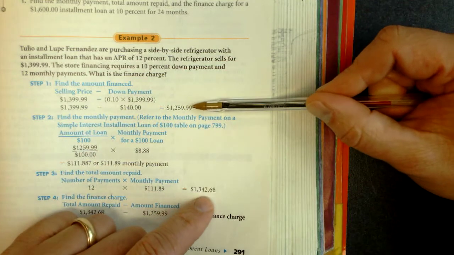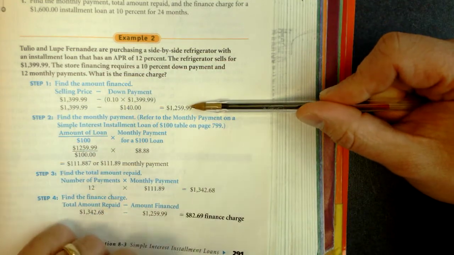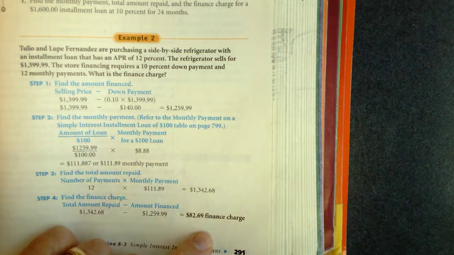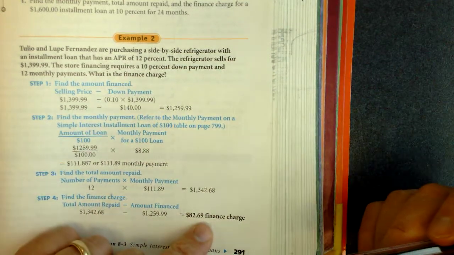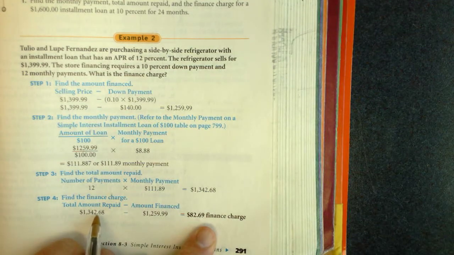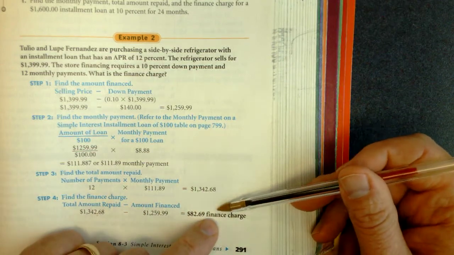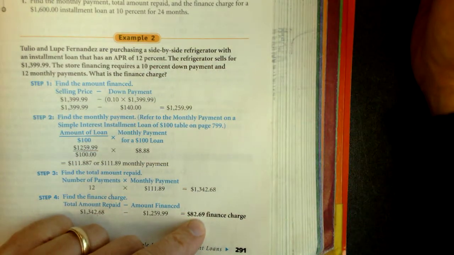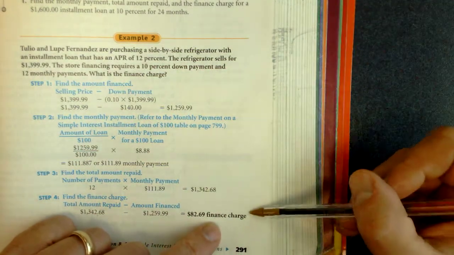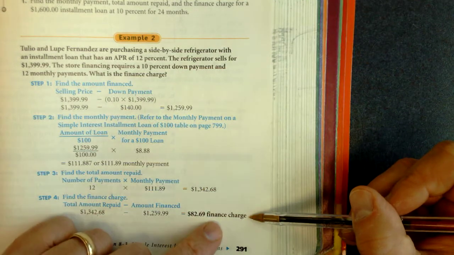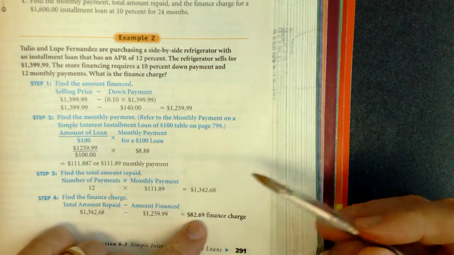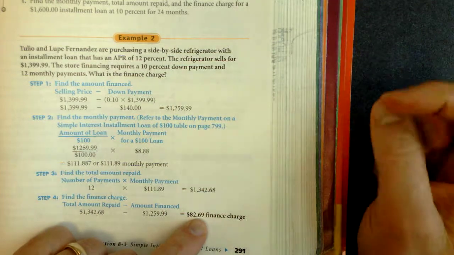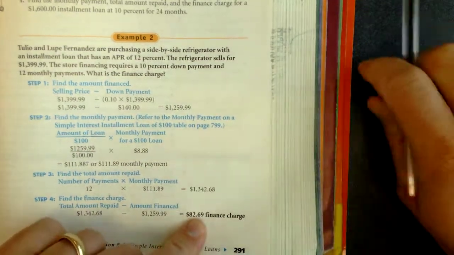And the difference between those two is what we call the finance charge. Finance charge is the amount of money that you paid in interest. So we take the amount we paid back over those 12 months, subtract the original amount that we borrowed from them. That comes out to $82.69. We paid back $82.69 more than what we borrowed from them. That becomes the interest. Finance charge is another word for interest. So in this refrigerator, you would have paid $82.69 in interest to the company where you bought the fridge.